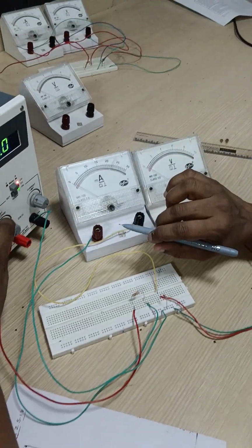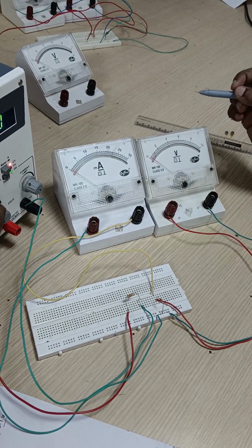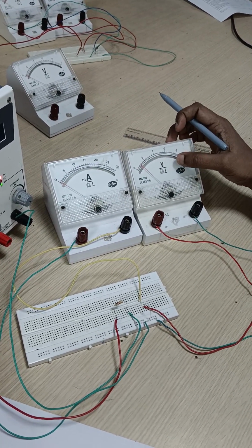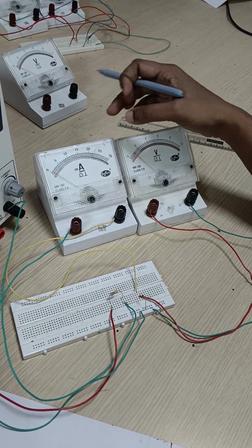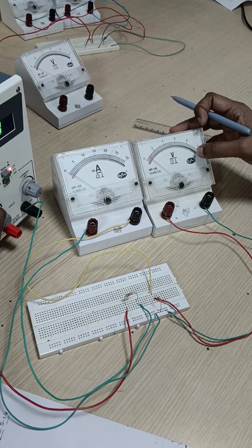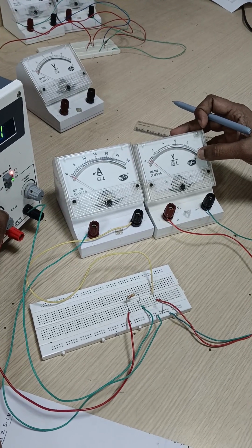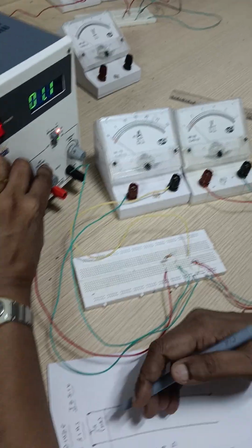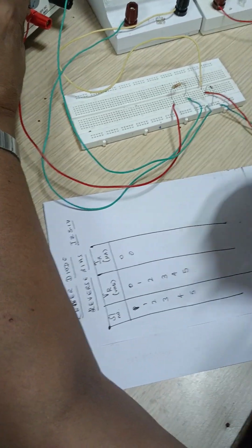So we will increase the voltage. This is the reverse voltage. This meter shows the reverse voltage across the diode, and this meter shows the reverse current across the diode. When the voltage is around 1 volt, the current is 0. So we can just write it down: 1 volt, the current is 0.